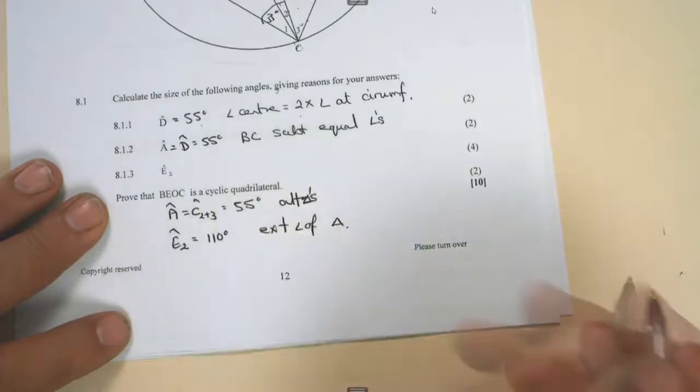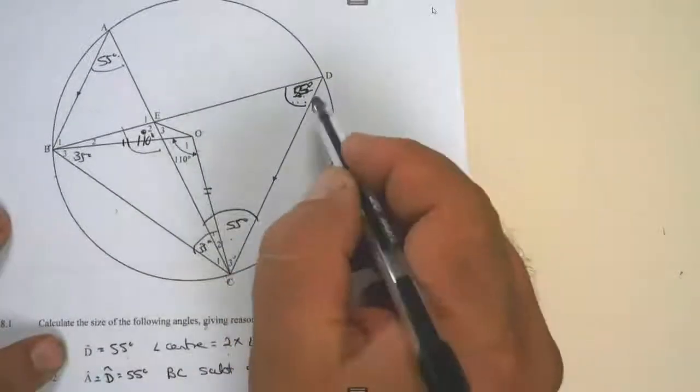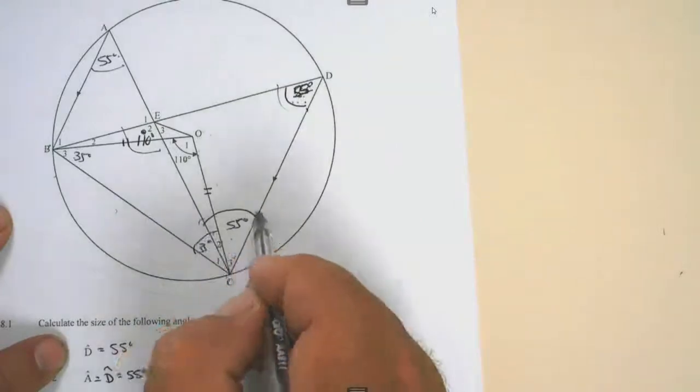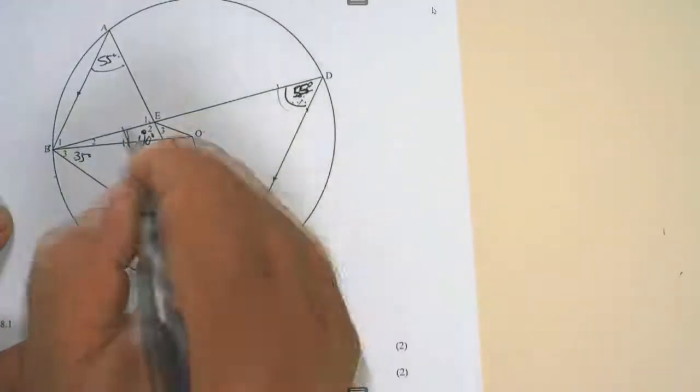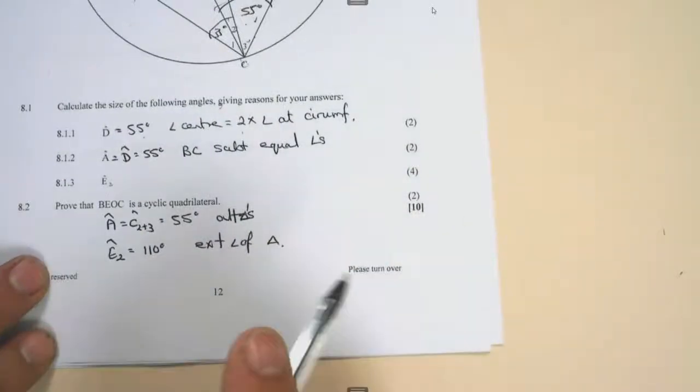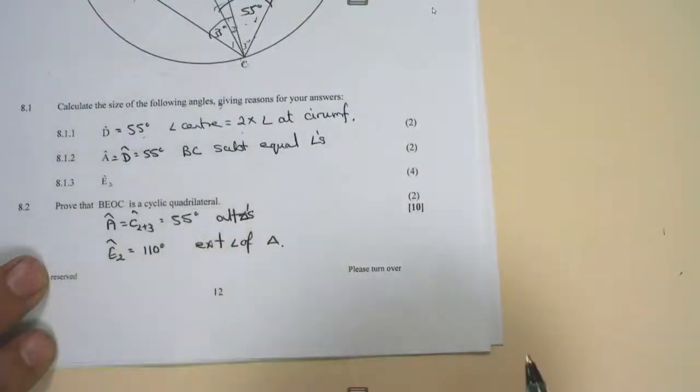Right, let's quickly have a look again. If that there is 55 degrees and that there is 55 degrees, then E2 is equal to that plus that, which is 110 degrees. So that's your final answer.